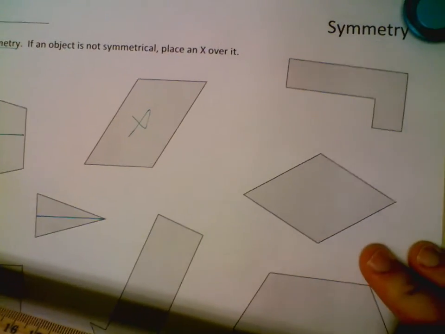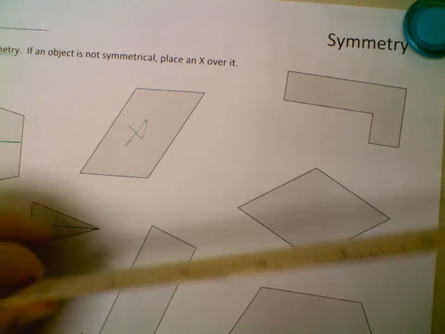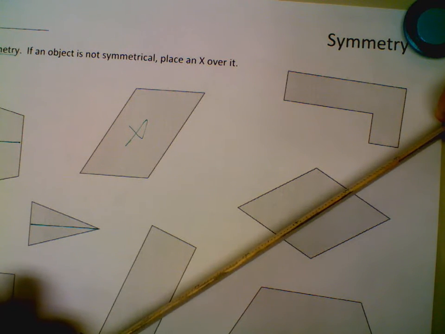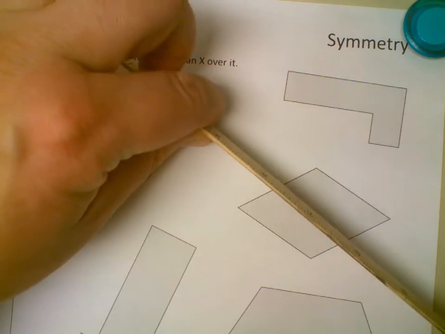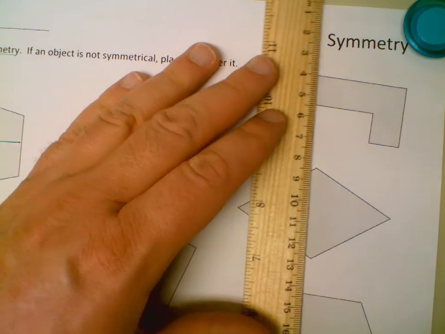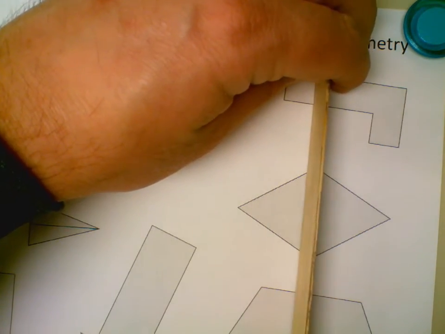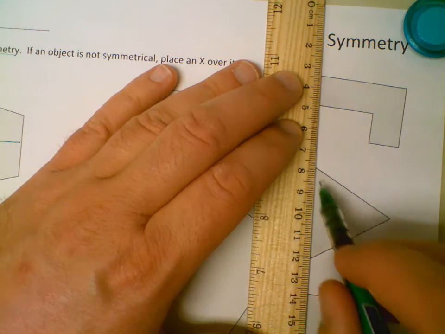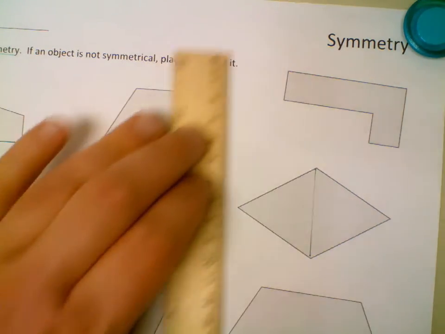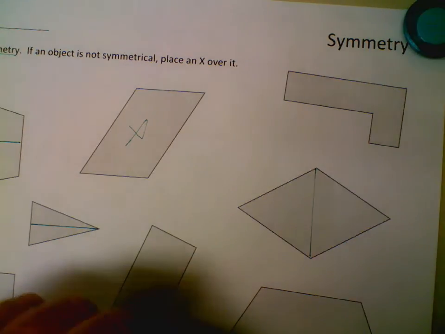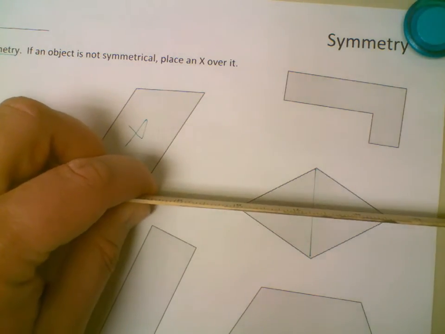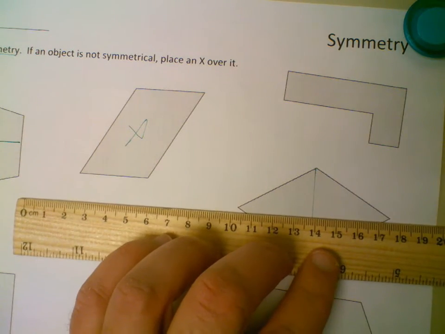How about this rhombus over here? Well, could I go this way? I don't think it's going to fold. They'd be congruent, but I don't think it's going to fold. And it probably means that way is not going to work either, right? How about top to bottom? How about vertical? Yeah, that's going to work. So let me go corner to corner. That looks pretty good. Is there another line of symmetry? I bet I could go horizontally, right? Yeah, that looks pretty good. All right, corner to corner.